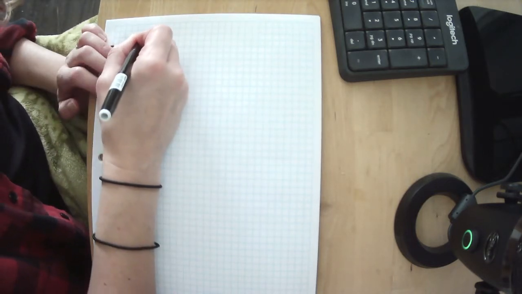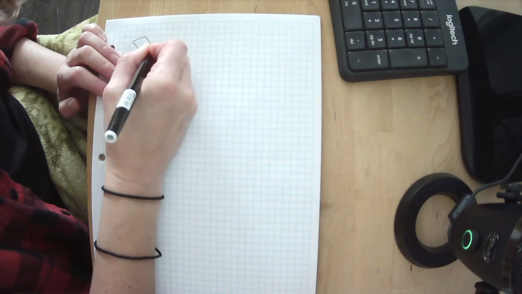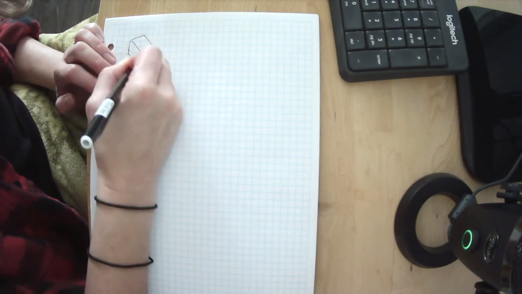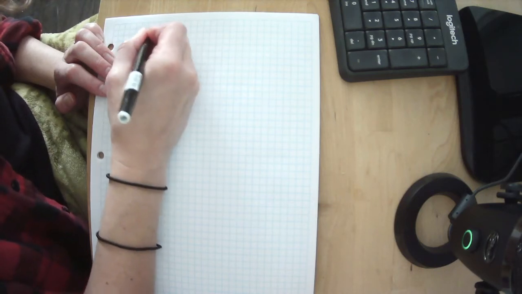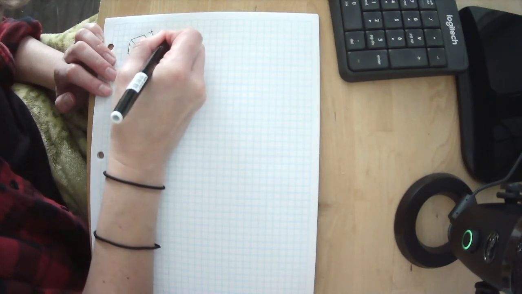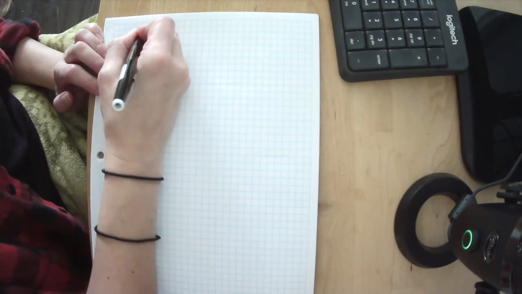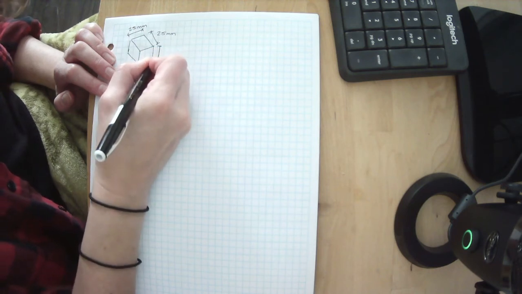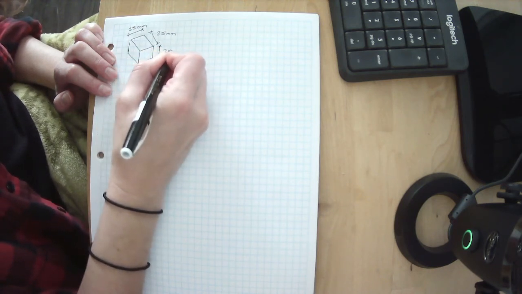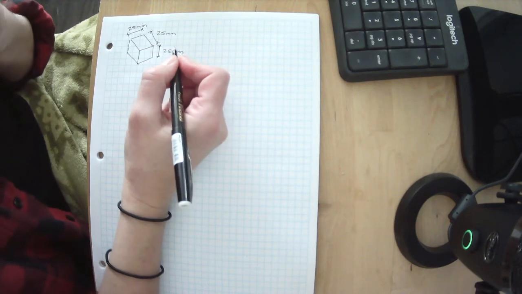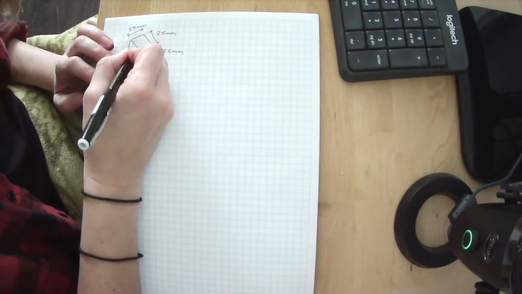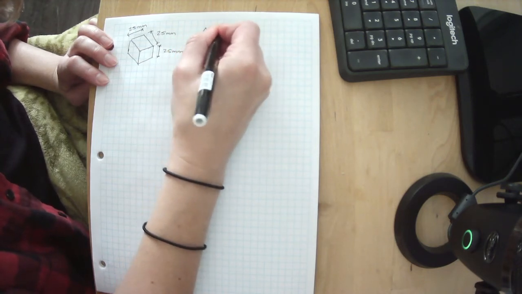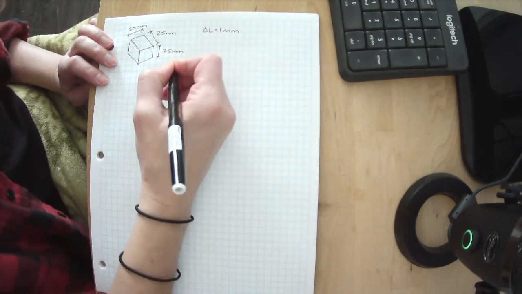If our 25 millimeter steel cube deformed 1 millimeter, what was the force on the cube? So we had our strain example. Here we go. We still have our 25 by 25 by 25 cube. That's 25 millimeters, and that's 25 millimeters, and this is 25 millimeters. And they have told us that this has deformed 1 millimeter. So they've told us that delta L equals 1 millimeter.